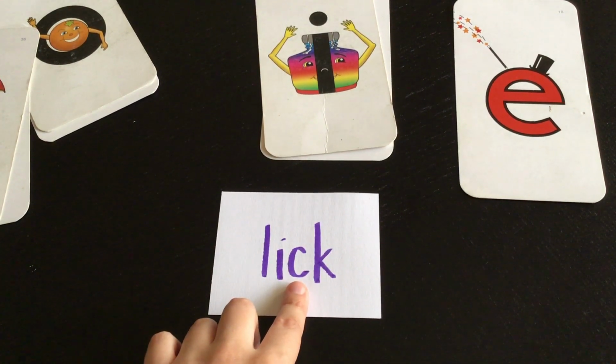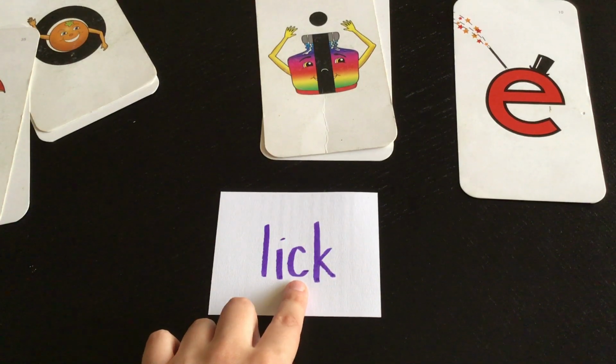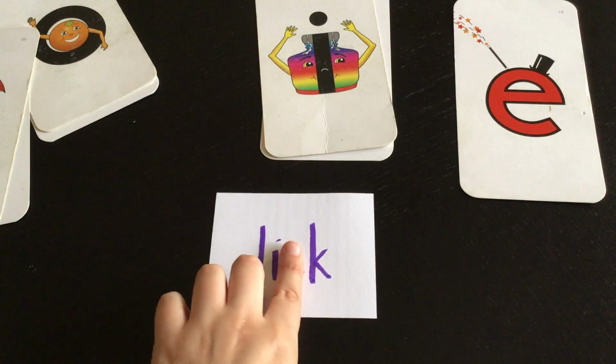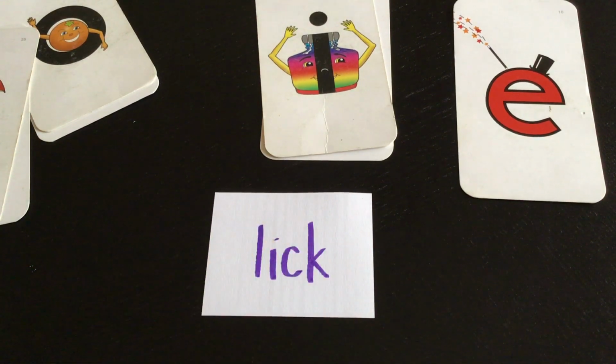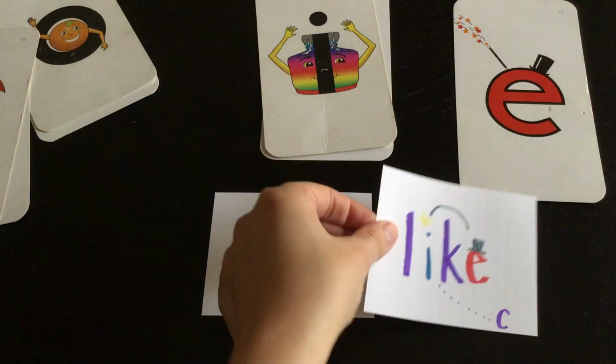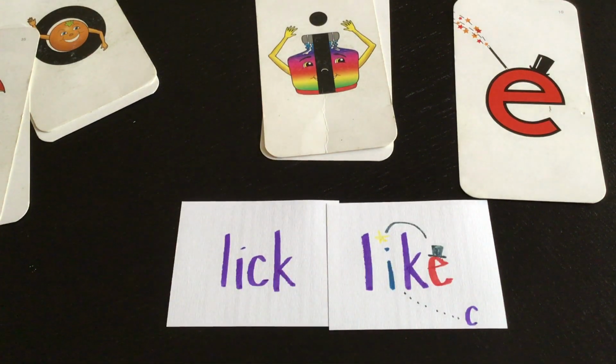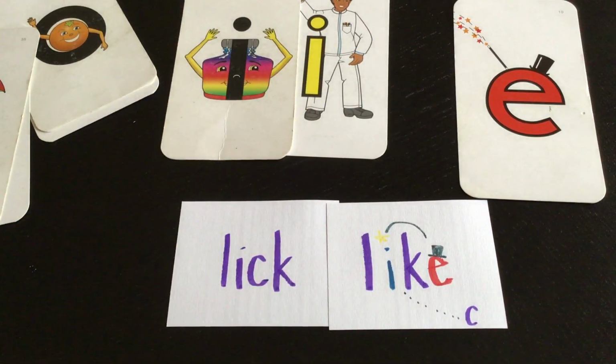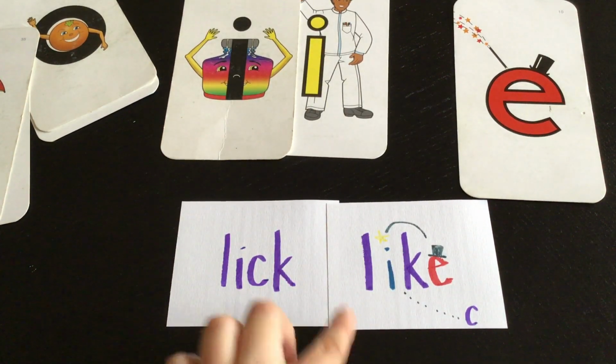On Clever Cat. Now, Clever Cat is worried that her fur is going to get burned, so she runs away. So we take Clever Cat away, and we add a magic E on the end, and we get like, when Mr. I comes out, right? Lick turns into like.